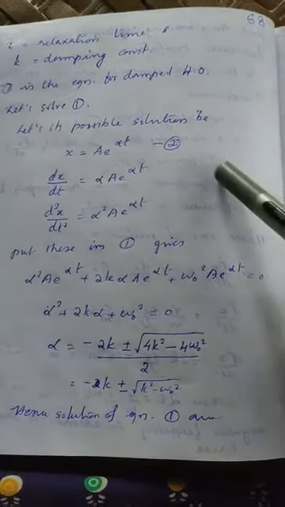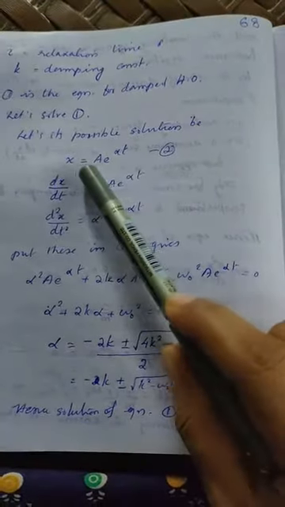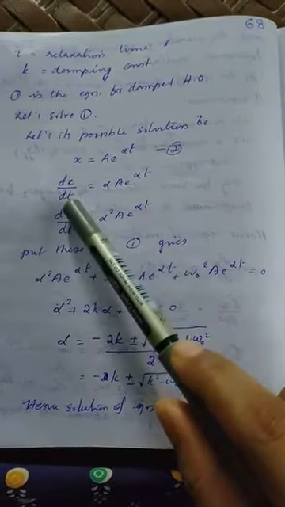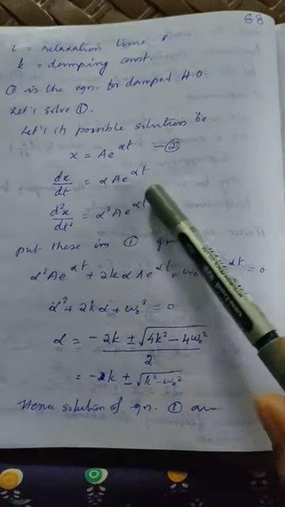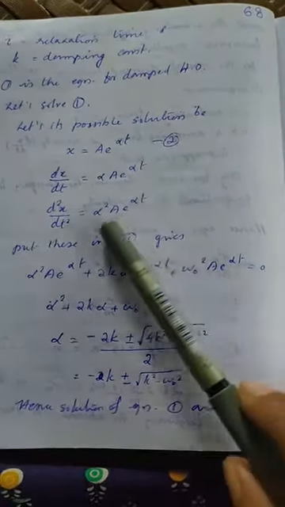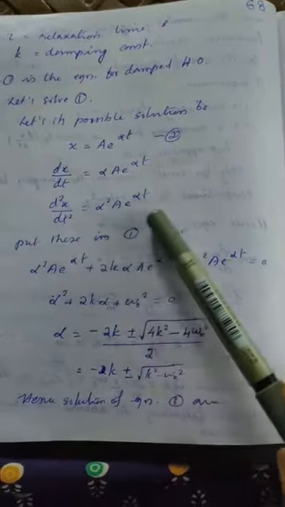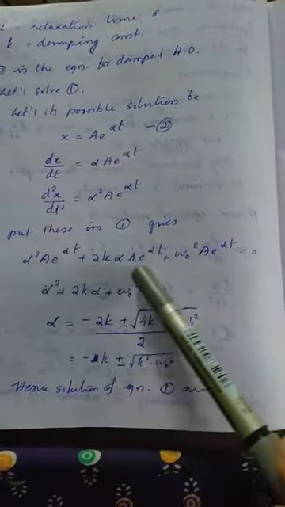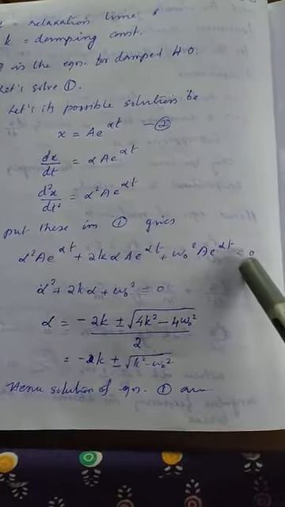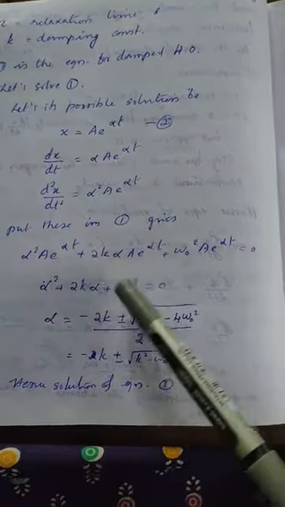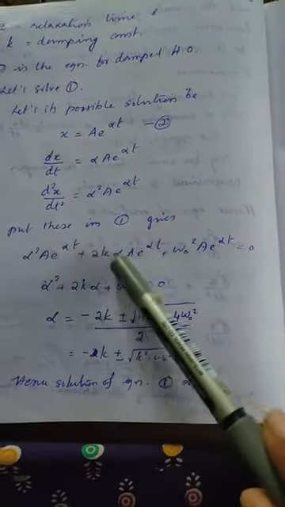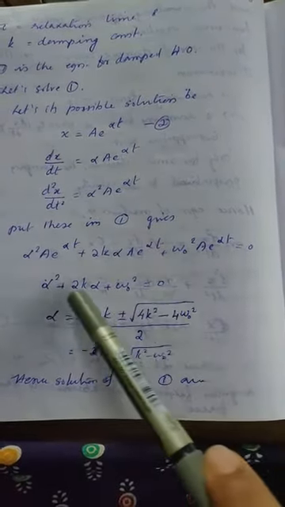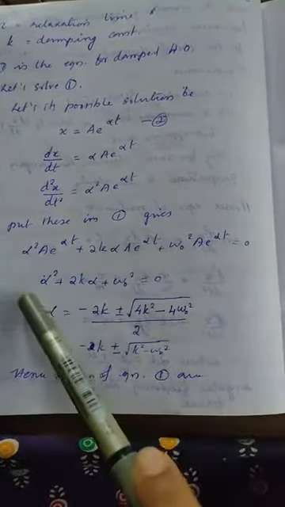So the possible solution of this equation is x equal to a e raised to alpha t. If we differentiate with respect to t, we get alpha a e raised to alpha t, and if we differentiate again, we get d square x by dt square like this. Putting these back into equation 1, we get the differential equation of motion of the damped harmonic oscillator like this. Now a e raised to alpha t is common in every term, so it can be cancelled, and we get a quadratic equation like this.